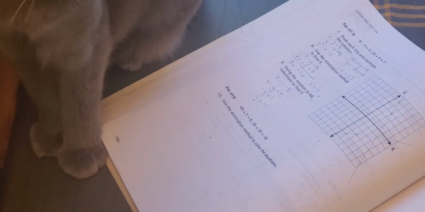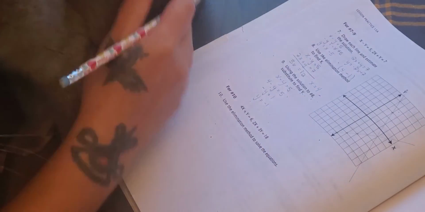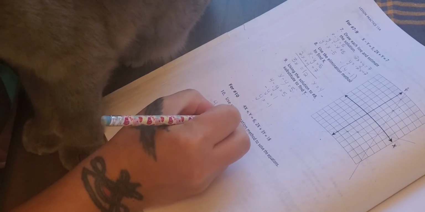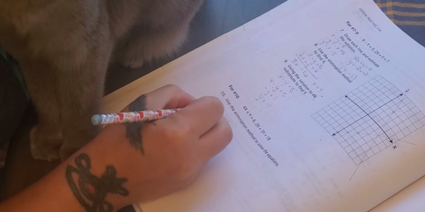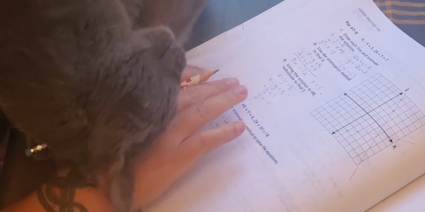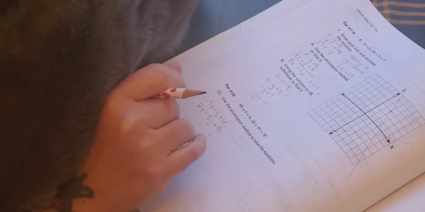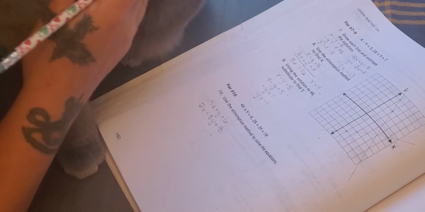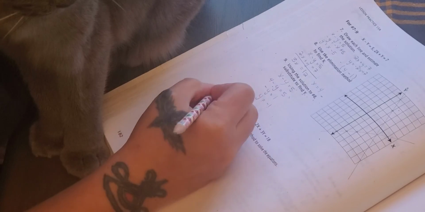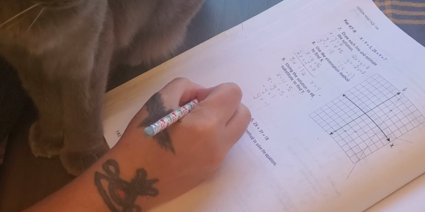And this time, we find our solutions without graphing. So we've got 4x plus y equals 6. Then we've got 2x plus 3y equals 18. So we've got to make one of these where they can eliminate each other. And I'm going to pick the top one to eliminate y. So I'm going to multiply both sides by negative 3.